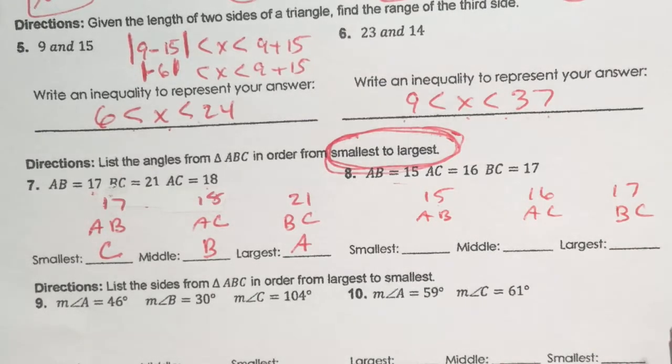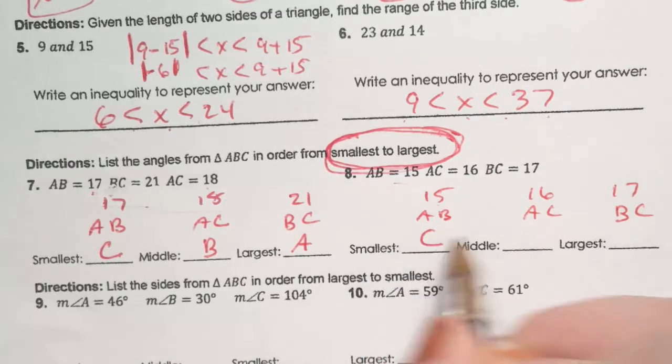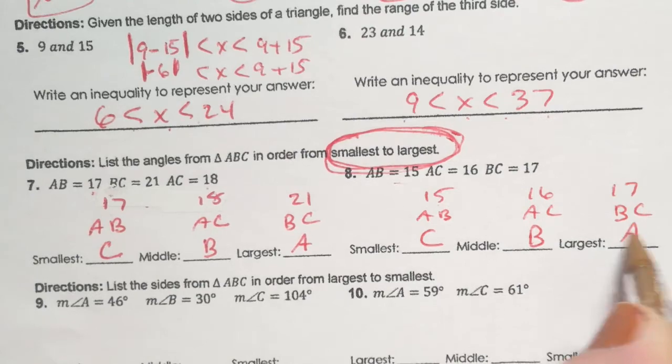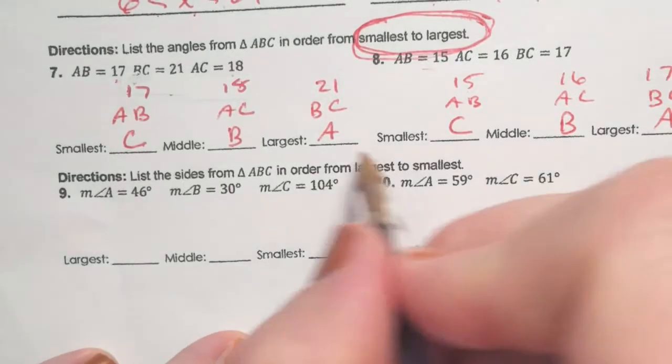So now all we need to know is what was missing. So if I have AB, the letter that's missing is C. B is missing here, and A is missing there. And that's the final answer. Keep it going. All right, these tricky little buggers.